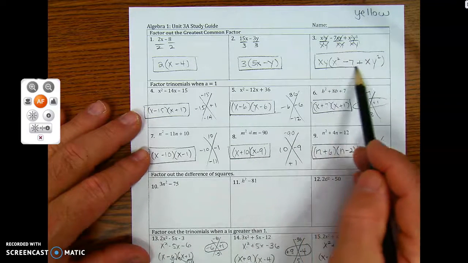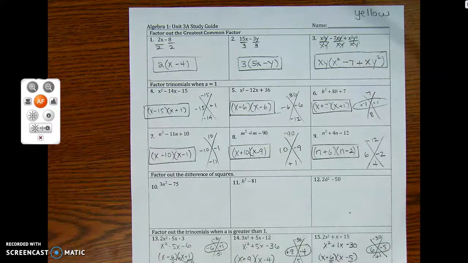Go back over that one a couple times if you need to. Pause it and replay it. Whatever you need to do.